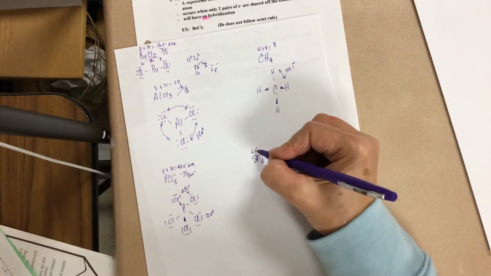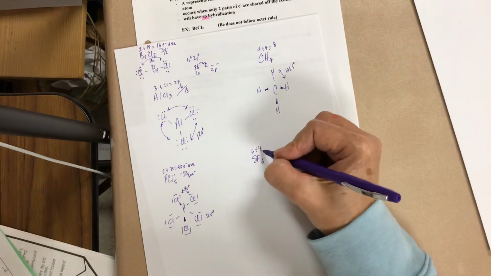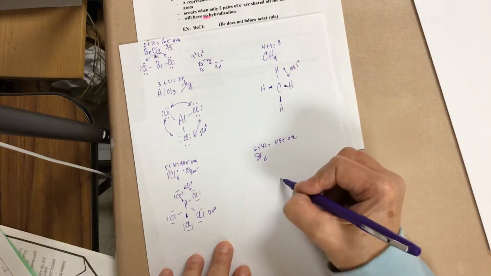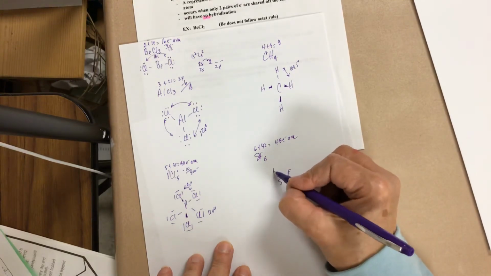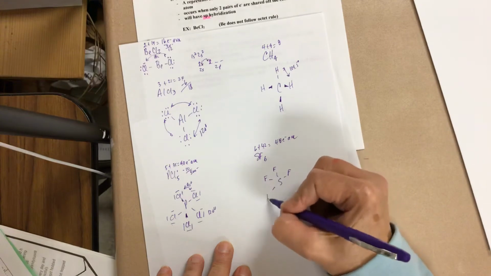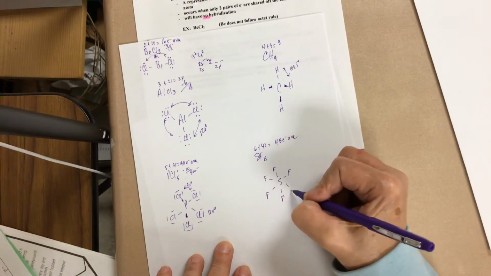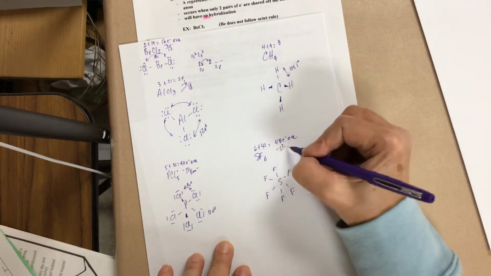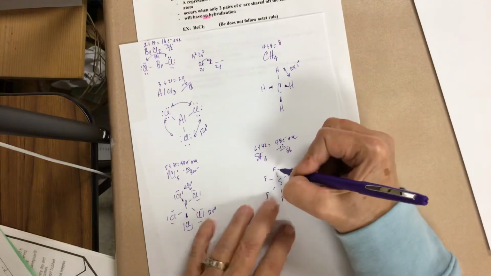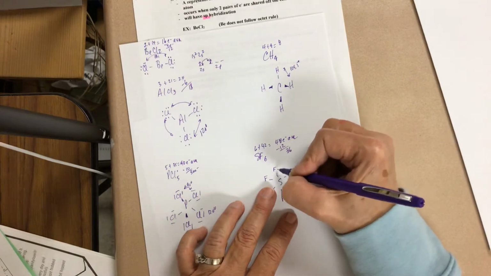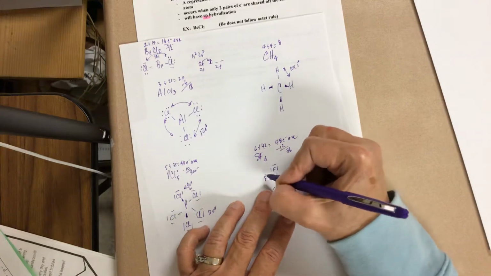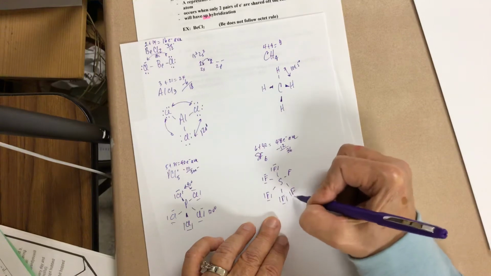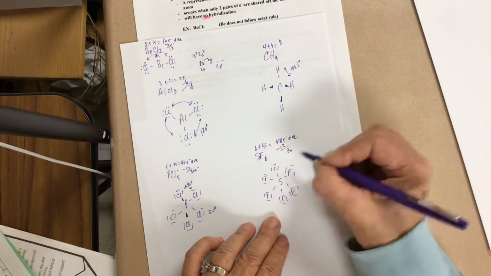Okay, sulfur gives you 6. Each fluorine gives you 7. 7 times 6 is 42. We have 48 electrons available. So we're going to have sulfur, fluorine, fluorine, fluorine, fluorine, fluorine, fluorine. We've used 2, 4, 6, 8, 10, 12, leaving us 36 electrons or 18 pair. So once again, instead of putting dots, I'm going to start drawing lines. 1 pair, 2 pair, 3, 4, 5, 6, 7, 8, 9, 10, 11, 12, 13, 14, 15, 16, 17, 18.